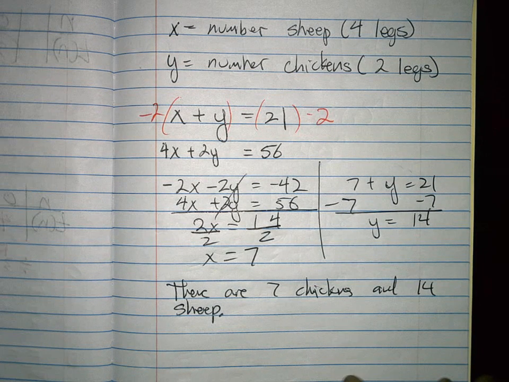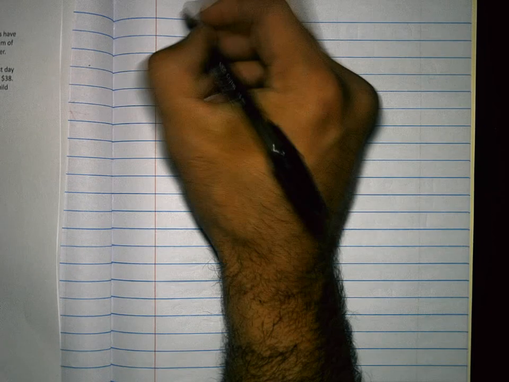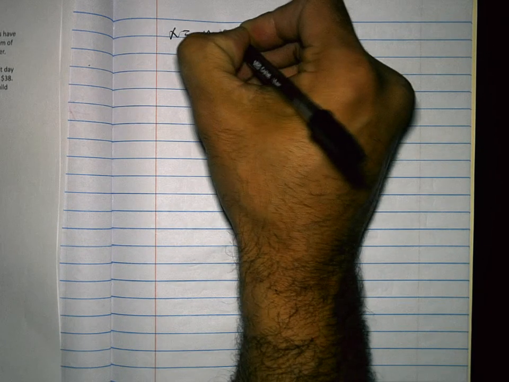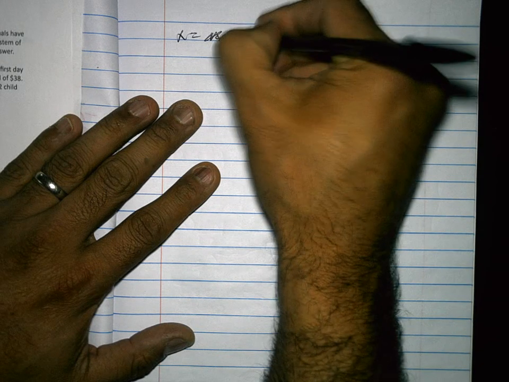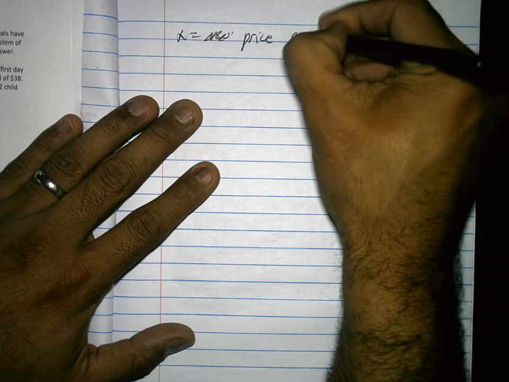Okay, and looking at the last one. A school is selling tickets to a performance. Okay, on the first day, they sold 3 senior tickets. So I'm going to let x equal the price of a senior ticket.